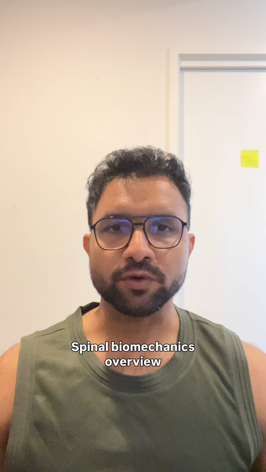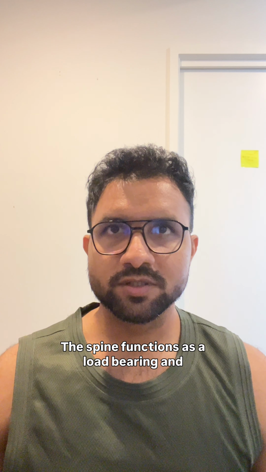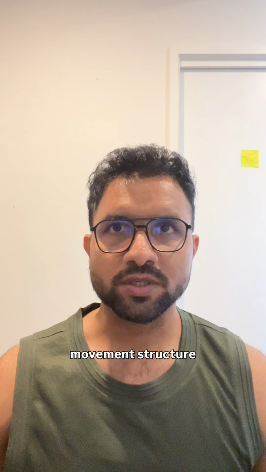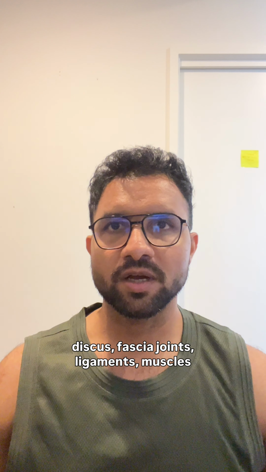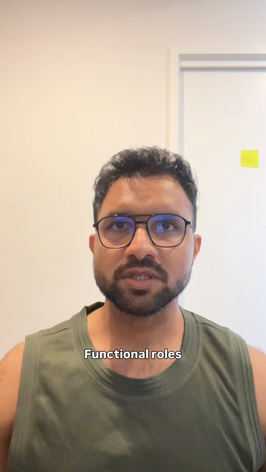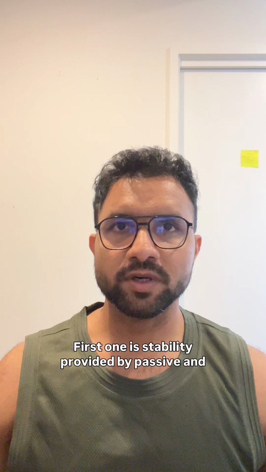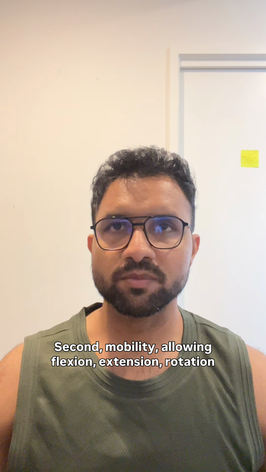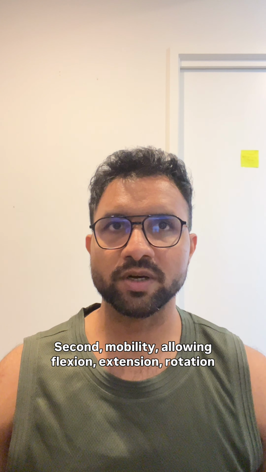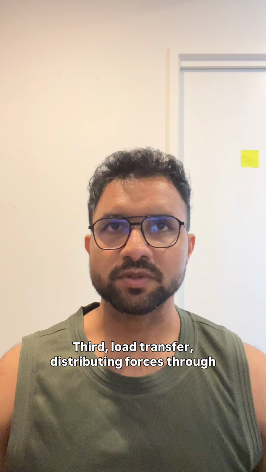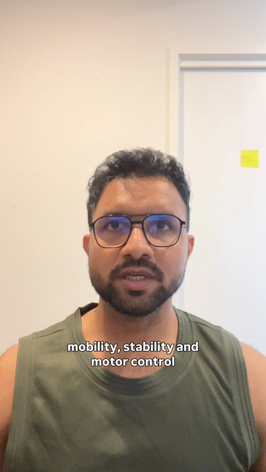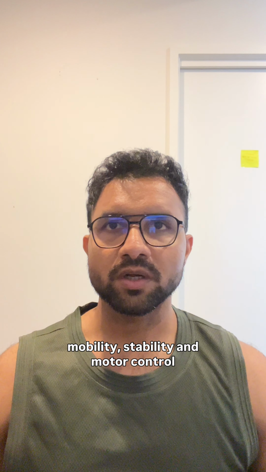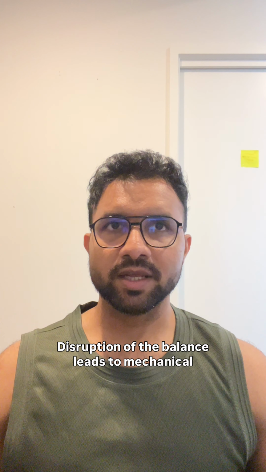Spinal biomechanics overview. The spine functions as a load bearing and movement structure. Key components include vertebrae, intervertebral discs, facet joints, ligaments, and muscles. Functional roles. First one is stability, provided by passive and active structures. Second, mobility, allowing flexion, extension, and rotation. Third, load transfer, distributing forces through the spine. So the core concept: optimal function depends on the balance between mobility, stability, and motor control. Disruption of the balance leads to mechanical dysfunction.